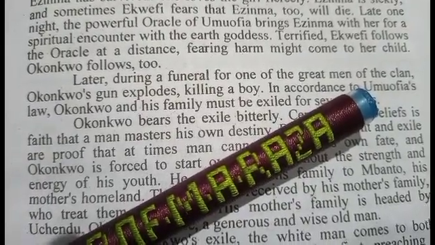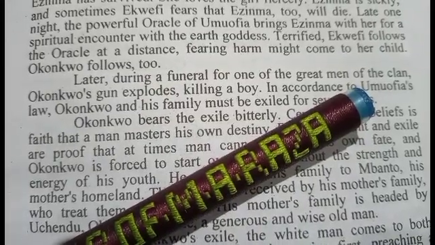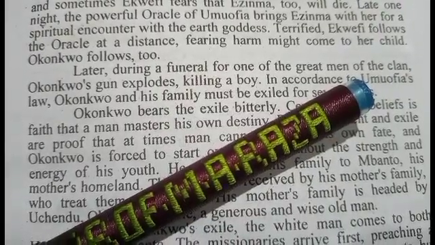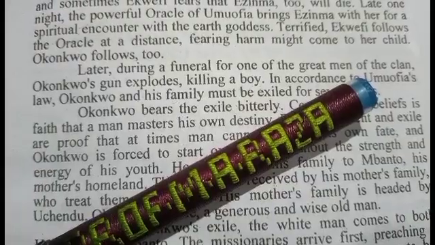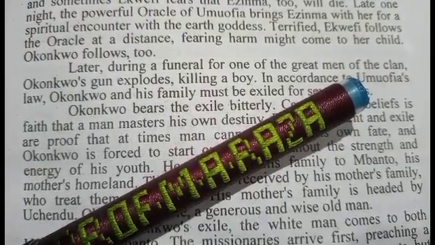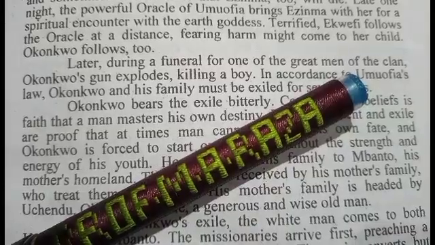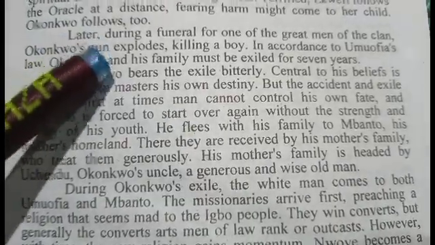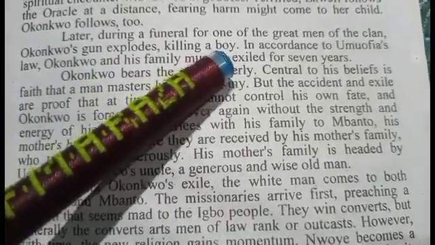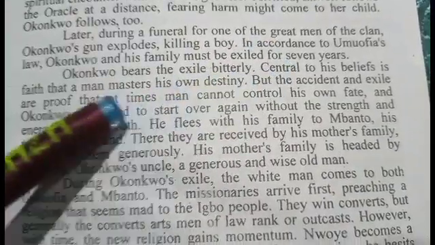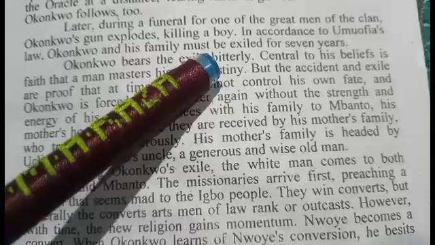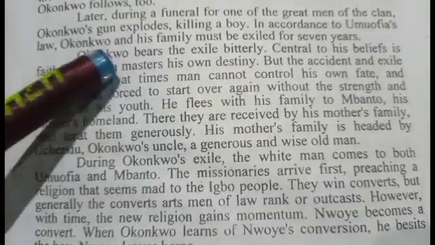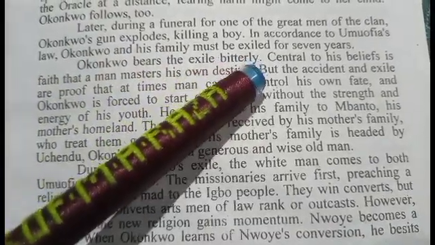Late one night, the powerful oracle of Umuofia brings Ezinma with her for a spiritual encounter with the earth goddess. Terrified, Ekwefi follows the oracle at a distance, fearing harm might come to her child. Okonkwo follows too. Later, during a funeral for one of the great men of the clan, Okonkwo's gun explodes, killing a boy. In accordance with Umuofia's law, Okonkwo and his family must be exiled for seven years.